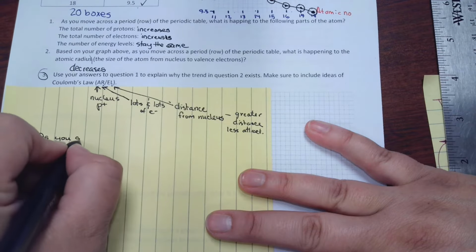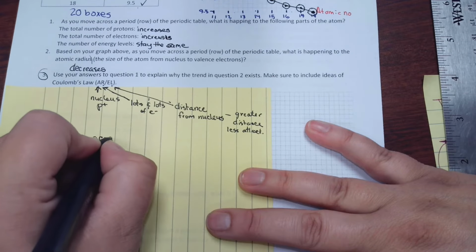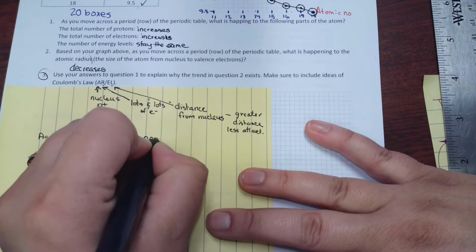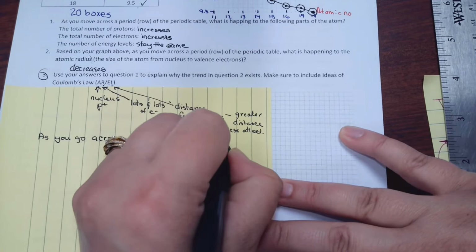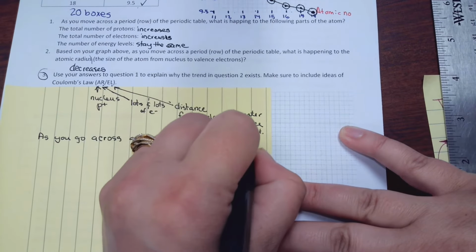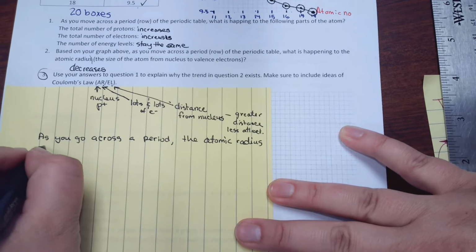As you go across a period, the atomic radius decreases.